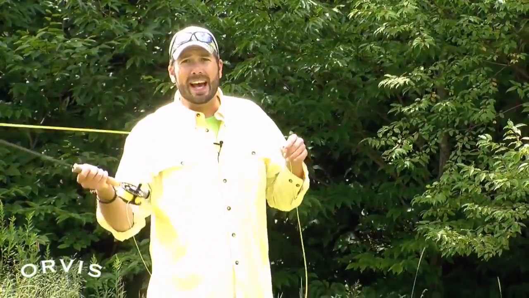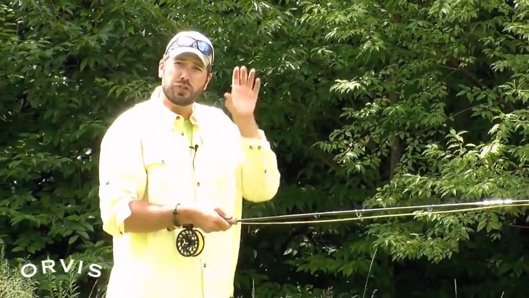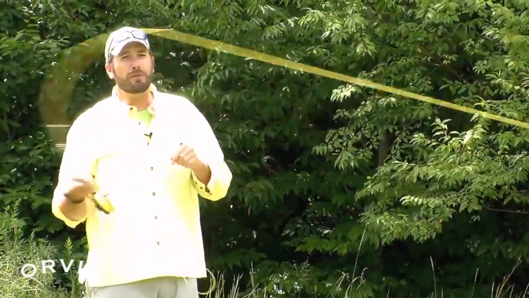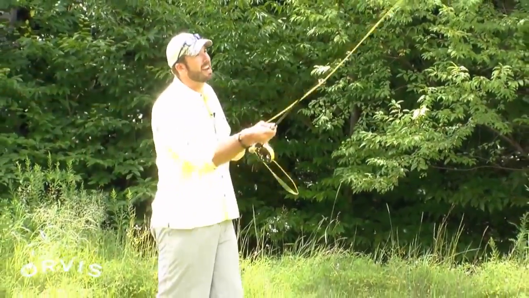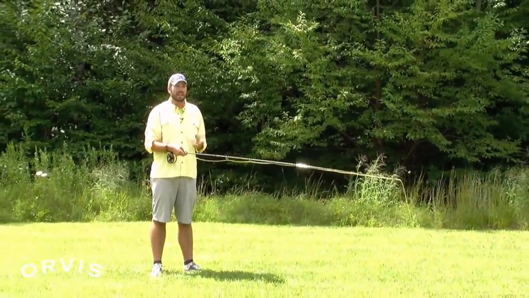When we make that cast, we want to try and make a smooth acceleration to that abrupt stop on the back cast and the forward cast. If we flick it aggressively too soon and overpower that rod, that's going to cause that tailing loop. You're going to get that mess and potentially get those tangles.